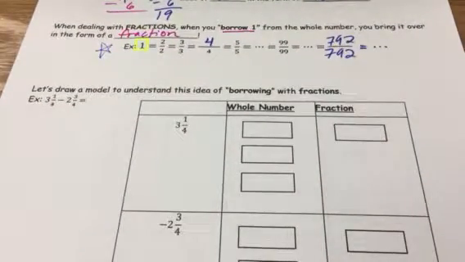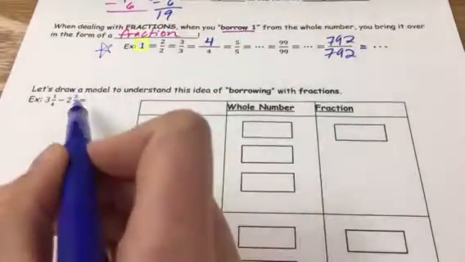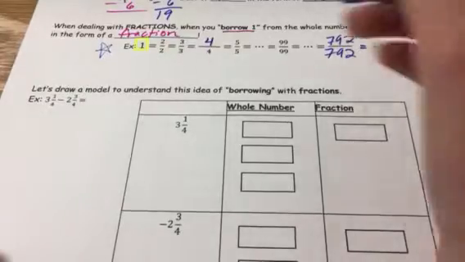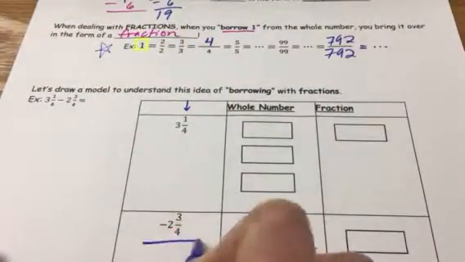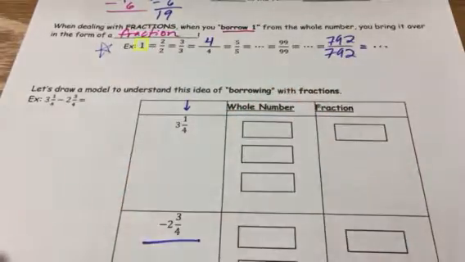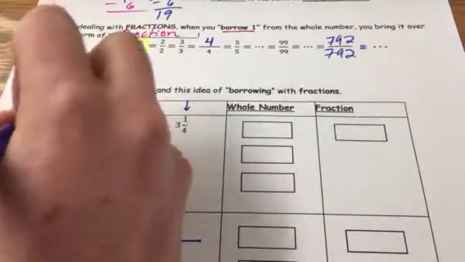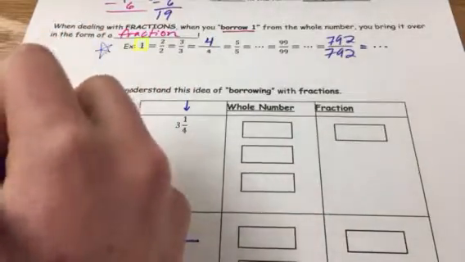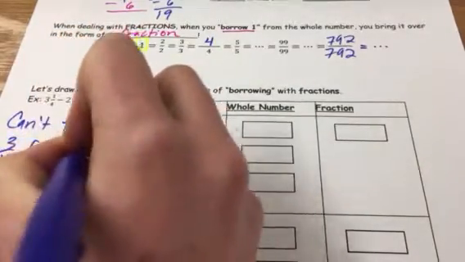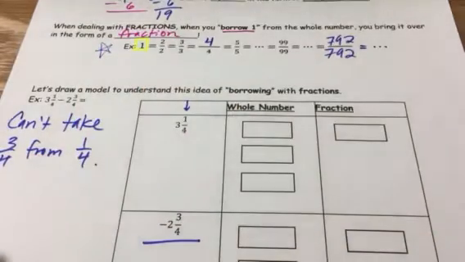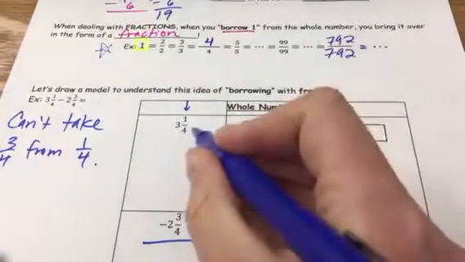So we have 3 1/4 minus 2 3/4. Here I'm going to start in my fractions column, and I'm going to try to take 3/4 from 1/4. We can't take 3/4 from 1/4. So what we're going to do is borrow 1 from our whole numbers.